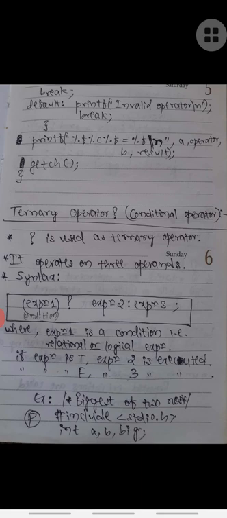Okay, so four format specifiers are there in this printf statement. First format specifier is percentage f, whose value is a. Second format specifier is percentage c, whose value is operator, and third format specifier is percentage f, whose value is b, and one more percentage f is there, whose value is result.